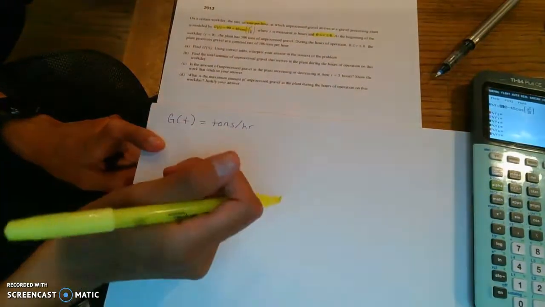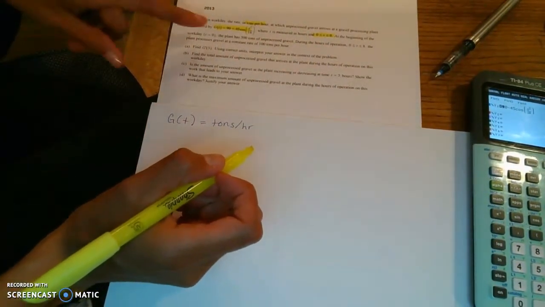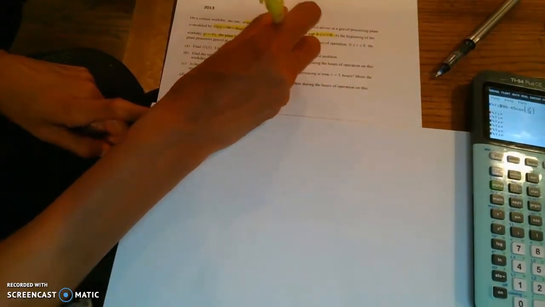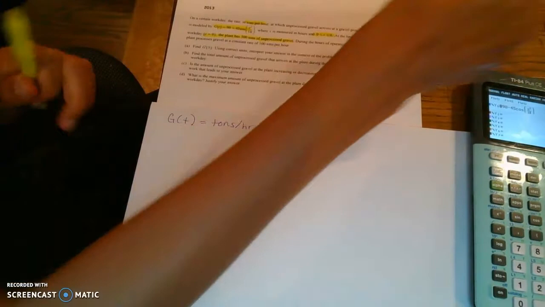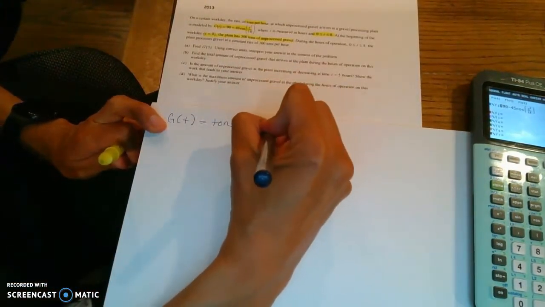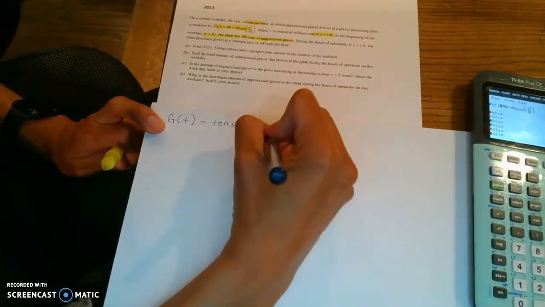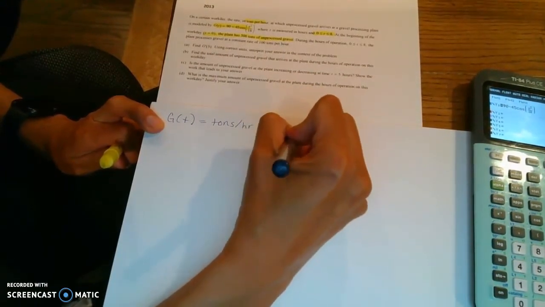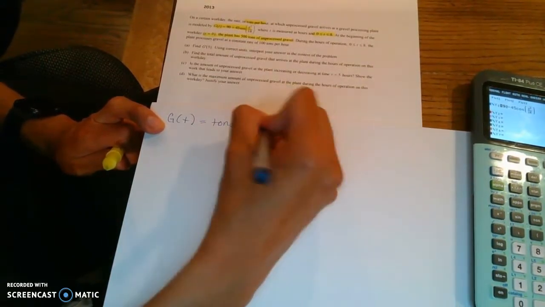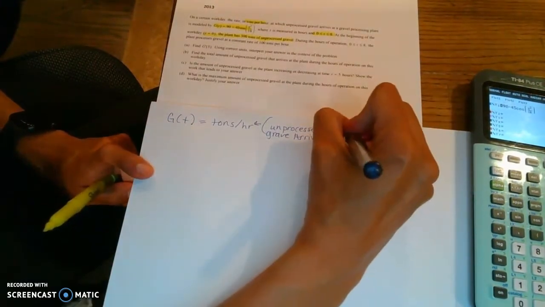Then they say at the beginning of the work day, t equals 0, the plant has 500 tons of unprocessed gravel. We should also say that G of t is the unprocessed gravel that arrives. So that's what G of t is representing. And then they're giving us the initial condition.